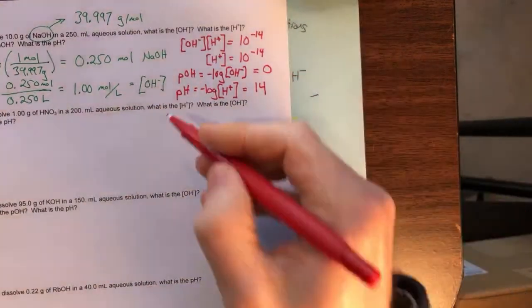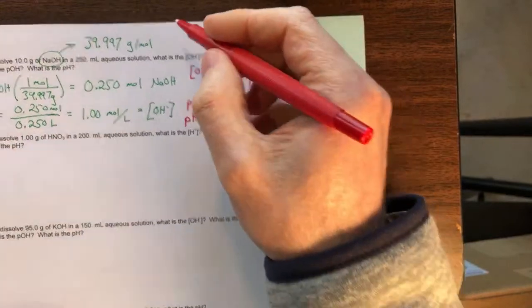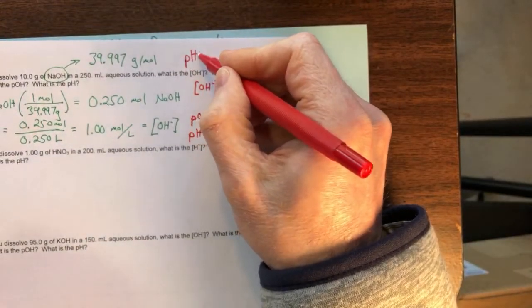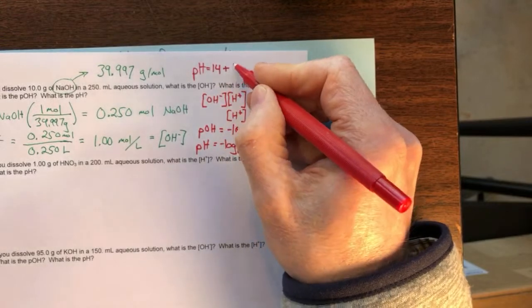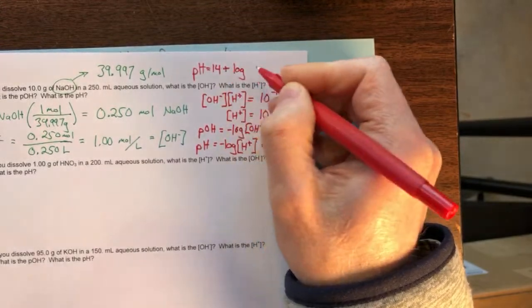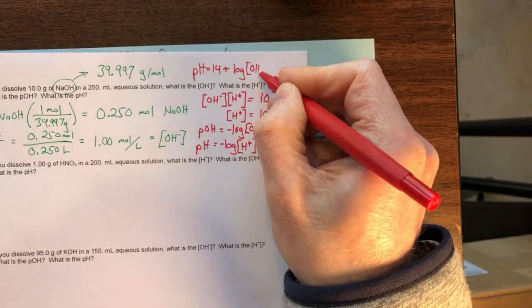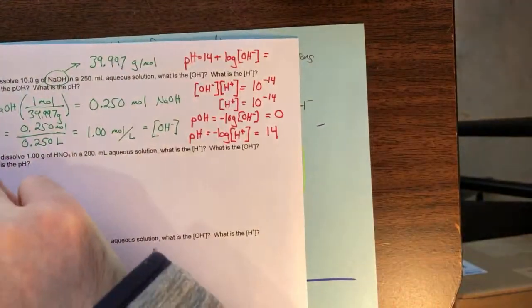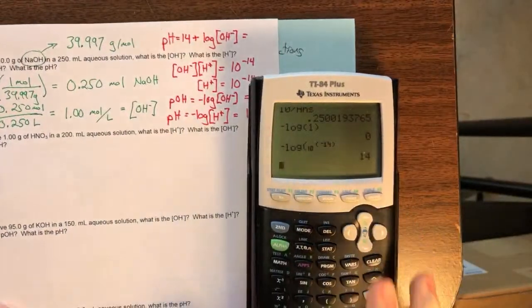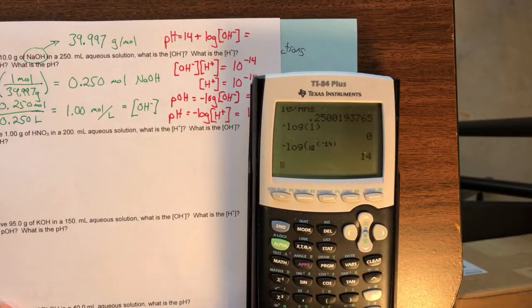You could also calculate the pH this way too. So the pH is 14 plus the log of the OH minus molarity. It's going to work out to be exactly the same thing. Let's try it out. You don't have to do this, but I just want to verify this. I want you to see how this works out.